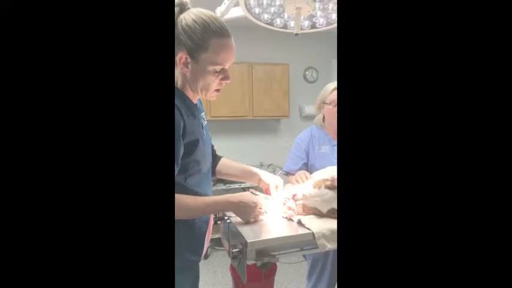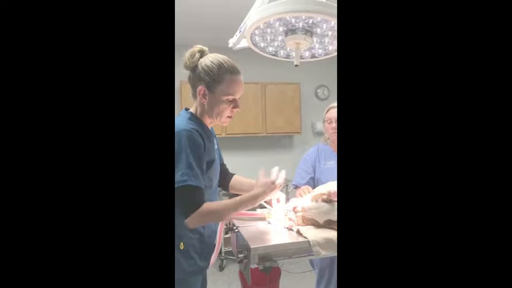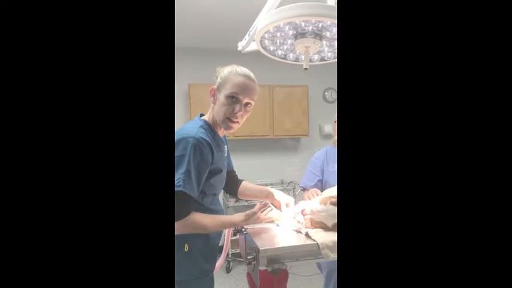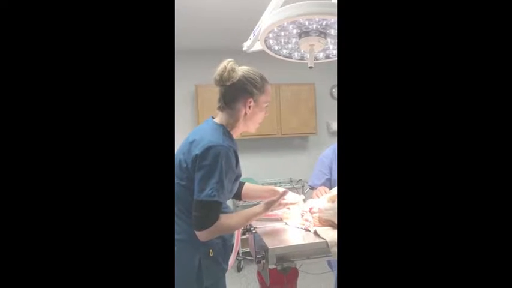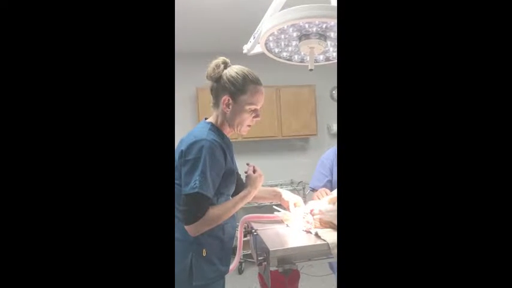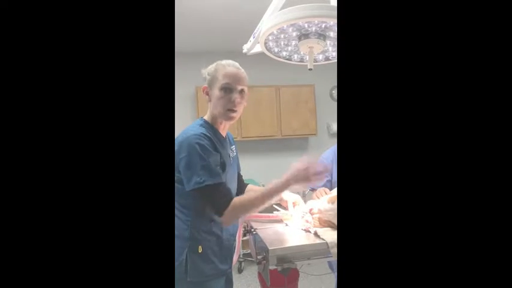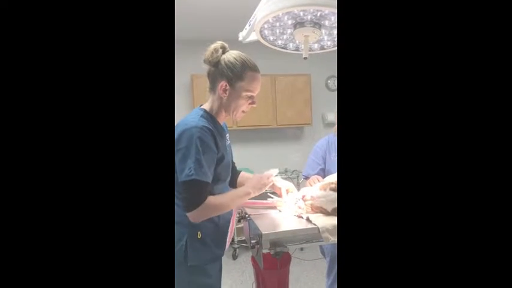I've made it all the way down. So like I said, this is to remove any air or gases in his stomach, to be able to give him charcoal if he ingested something that he shouldn't have, and to be able to lavage his stomach with fluid, just to kind of clean things out.